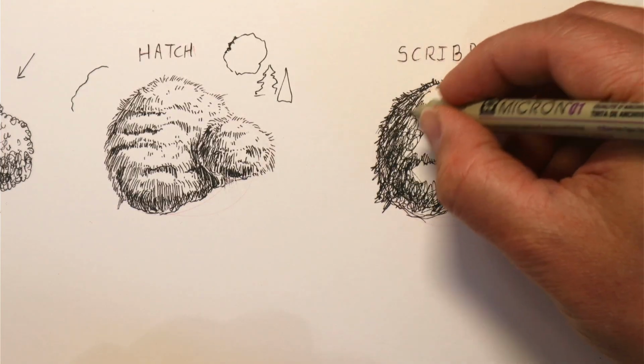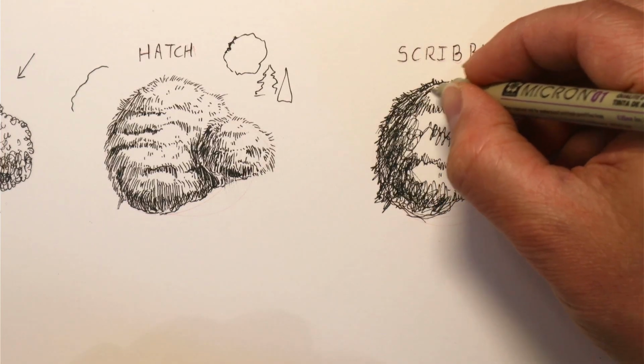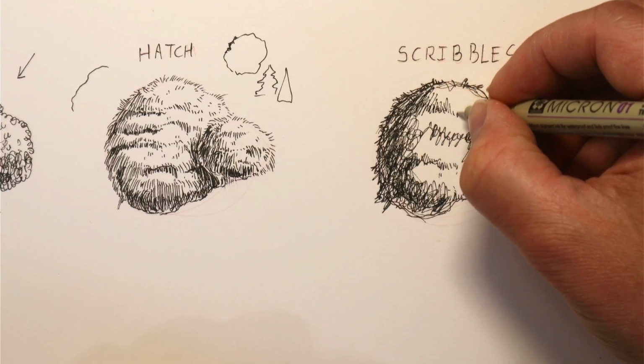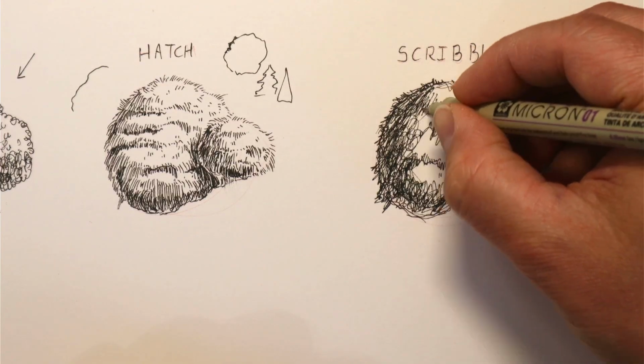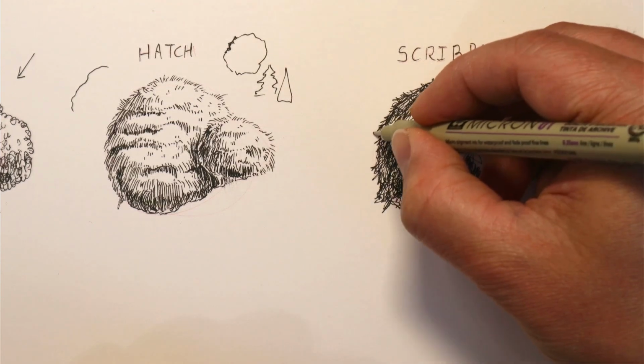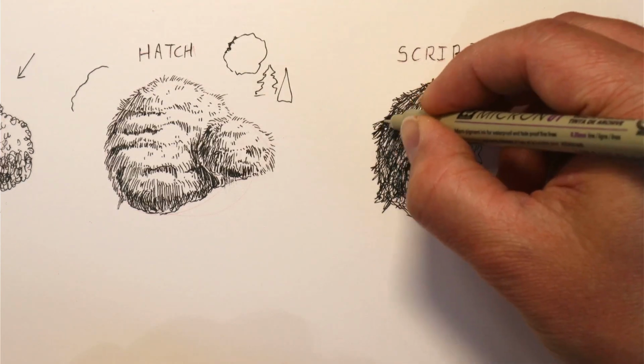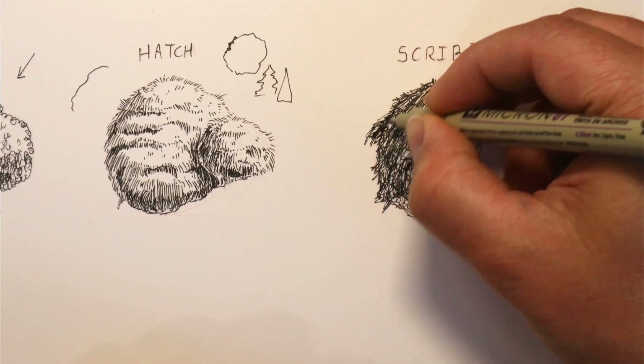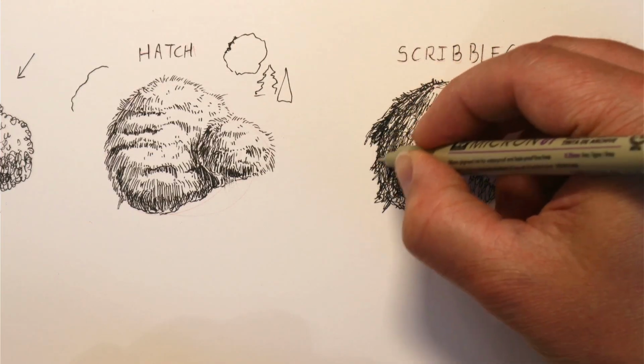So I am varying my marks tremendously here, but I'm just building things up in the same way that I would on any of the others. Trying to get these little bits of shelf to indicate that certain chunks are overlapping others. I'm actually going to pull this one out here a little bit with some additional scribblies.